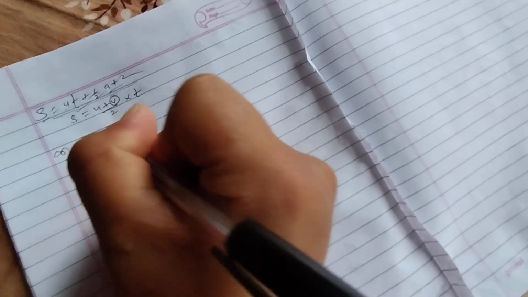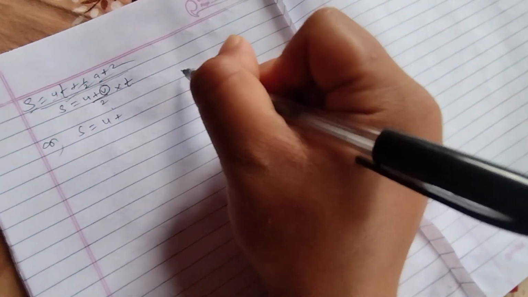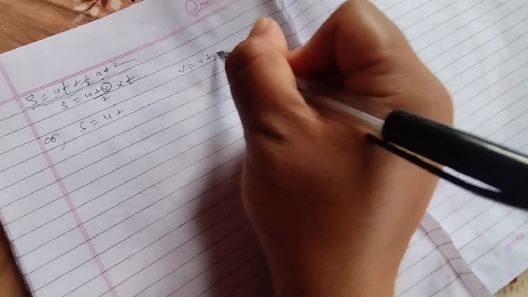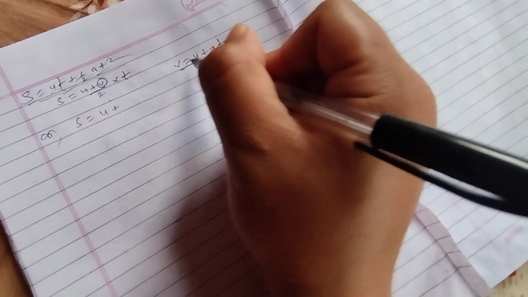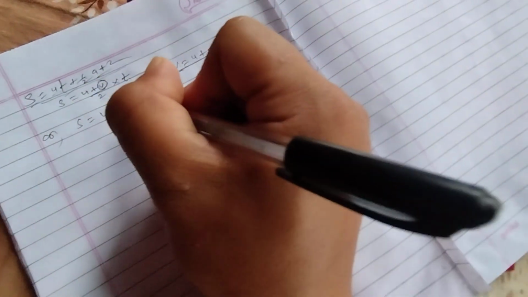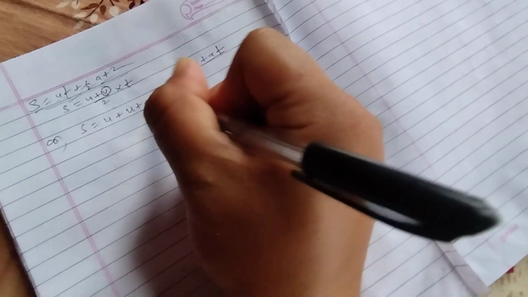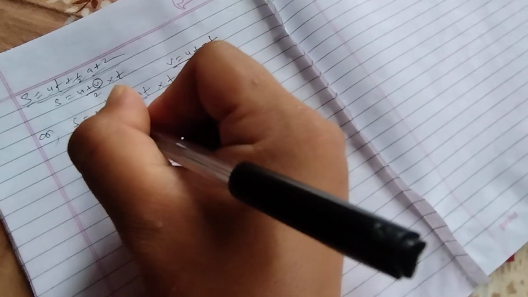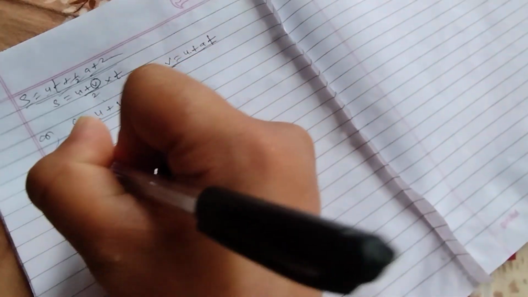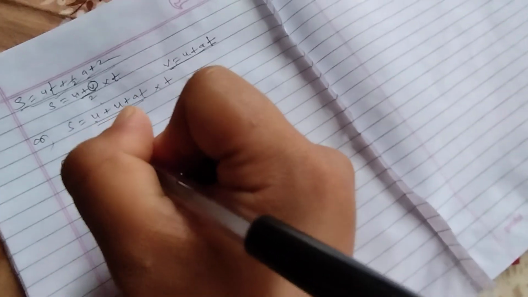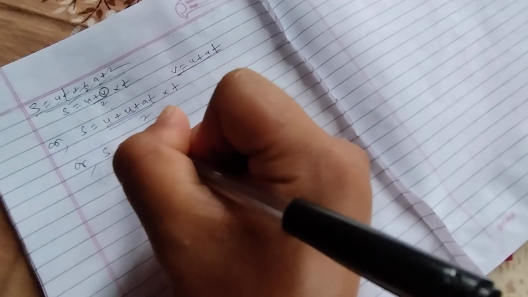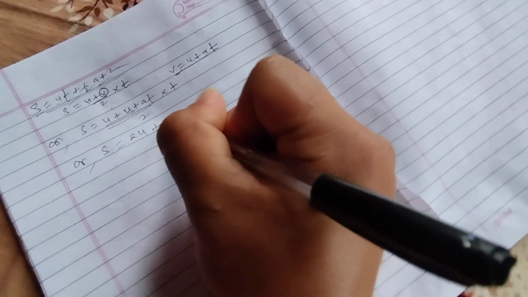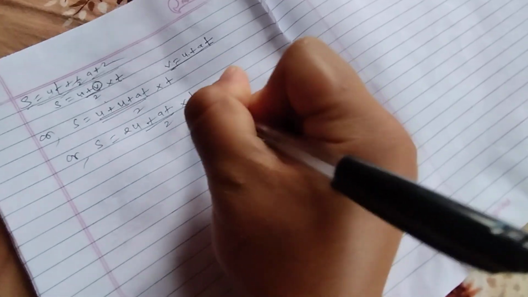So s is equal to (u plus v) by 2 into t, and what is the first relation? v is equal to u plus at, and put this value of v here. s is equal to (u plus u plus at) upon 2 into t. u is the same, and in terms of v, we put u plus at. So s is equal to u plus u becomes 2u plus at upon 2 into t.